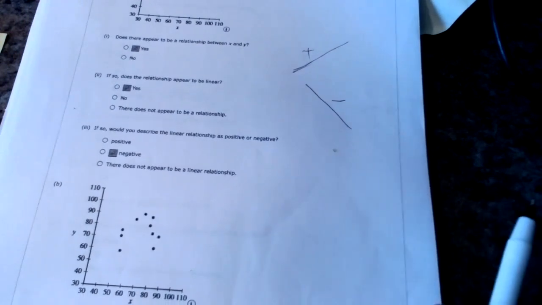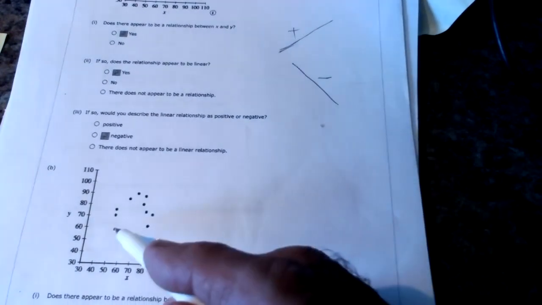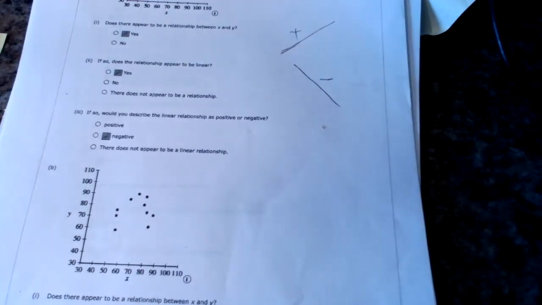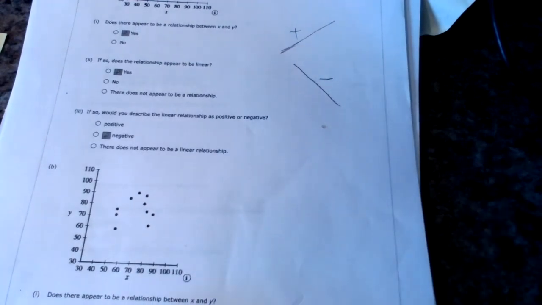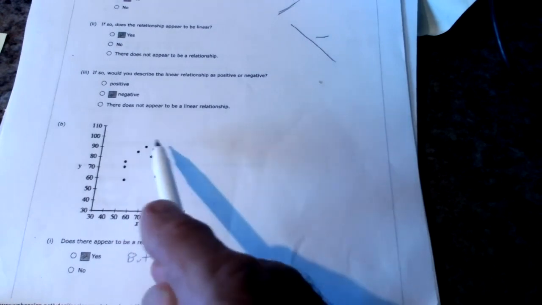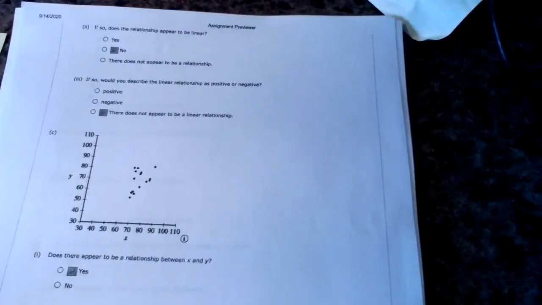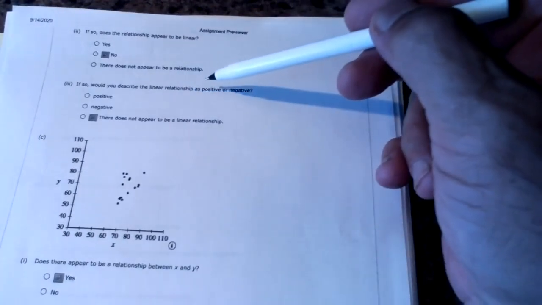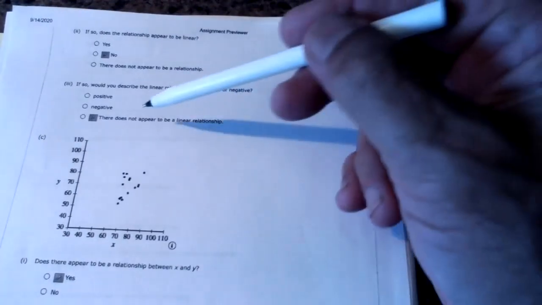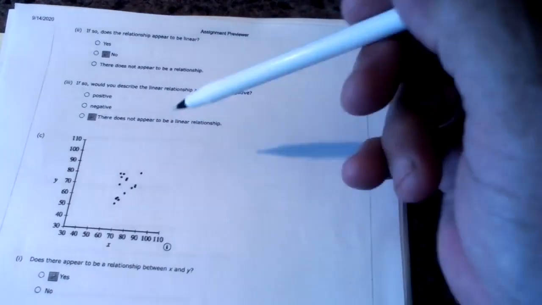How about this one? It's not a straight line, right? It's kind of like a curve. Does this appear to be a relation between X and Y? Yes, there is, but it's not linear. So in this case, it is a curve. It's not a straight line. So it's not linear. Would you describe the linear relationship as positive or negative? There doesn't appear to be any linear relationship at all.